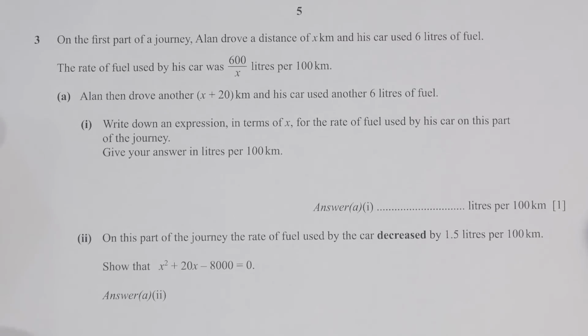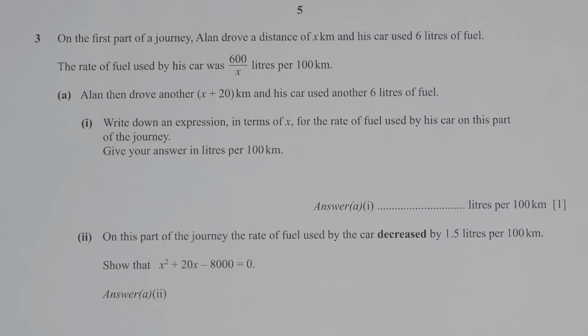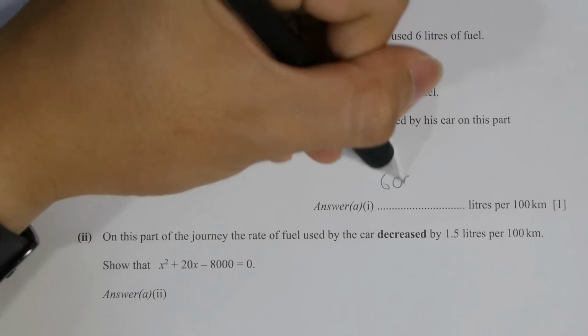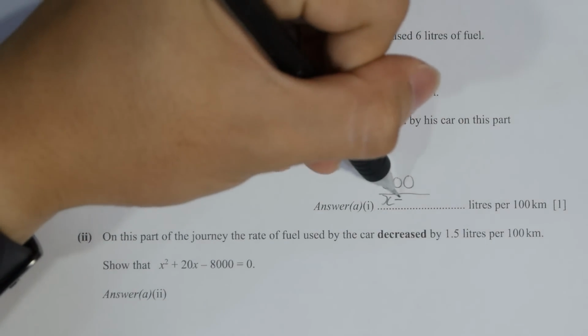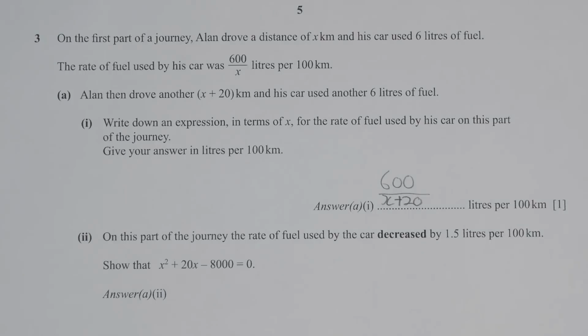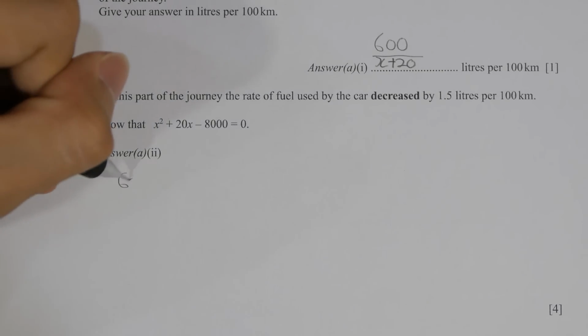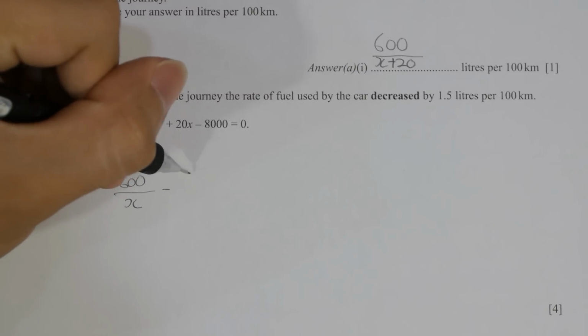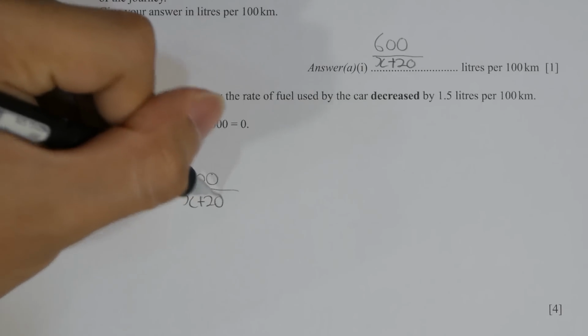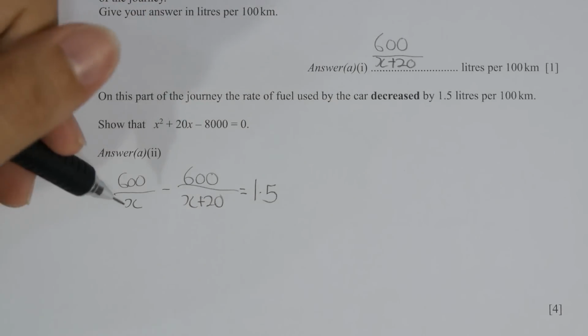Question 3. The keyword here is that Alan drove another x plus 20 kilometers. So the rate of fuel use will be 600 divided by x plus 20. Part 2. Find the rate of fuel used when the car's consumption decreased by 1.5 liters.